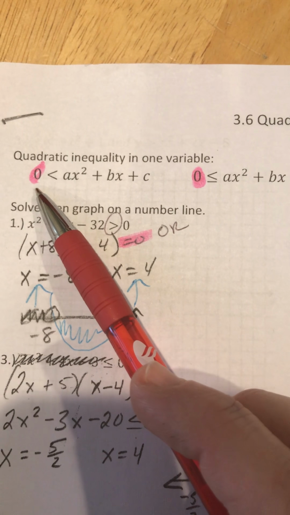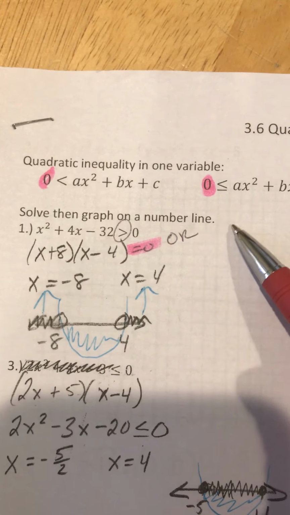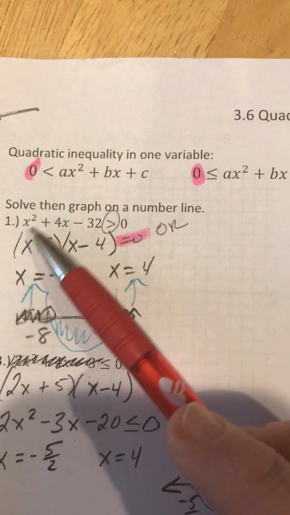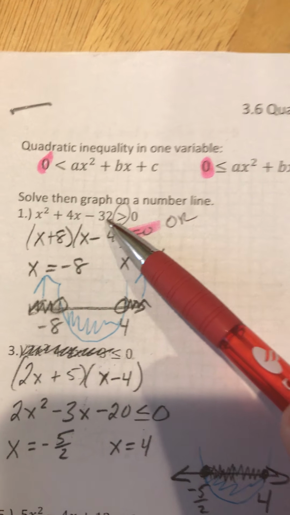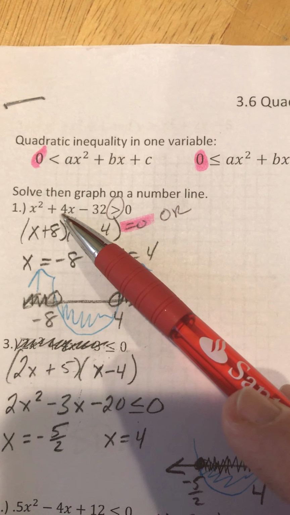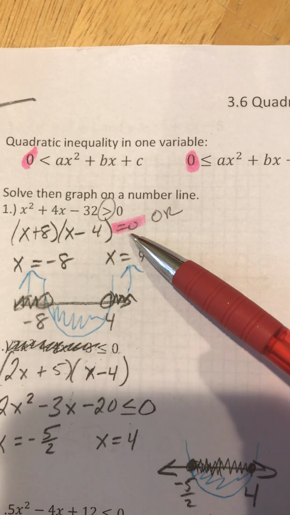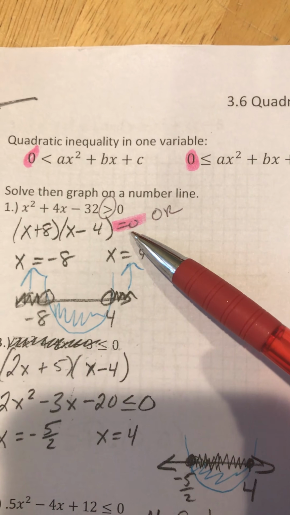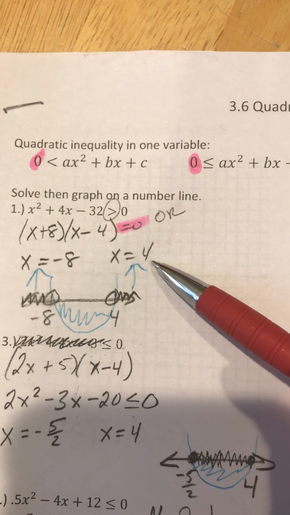So when we solve these, we won't be graphing them on an xy axis. We'll be graphing them on a number line. So for this first one, it's involving a lot of factoring. We're looking for the two numbers that multiply to -32 and add to 4. And it's almost like you can factor it and set it equal to 0. And we get two answers. We get x could be -8 or x could be 4.